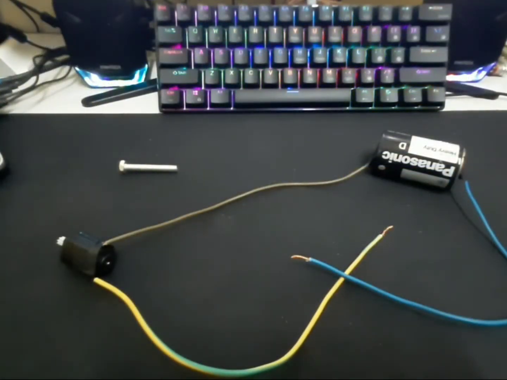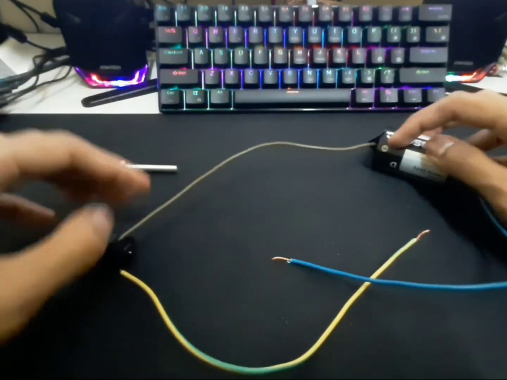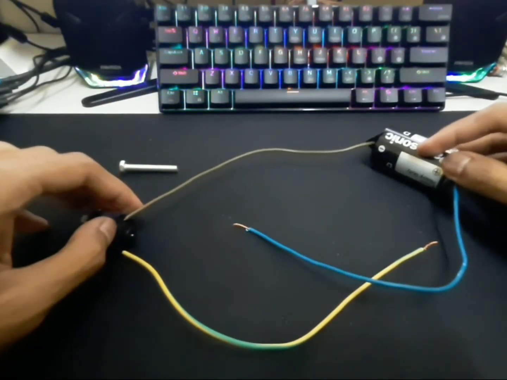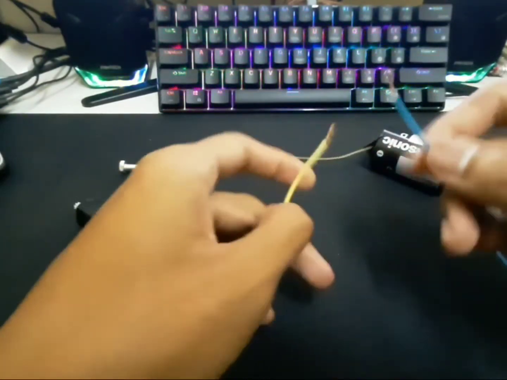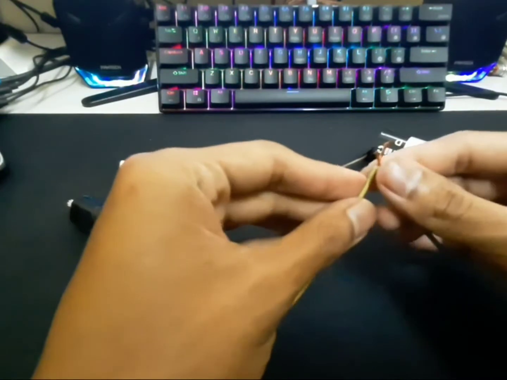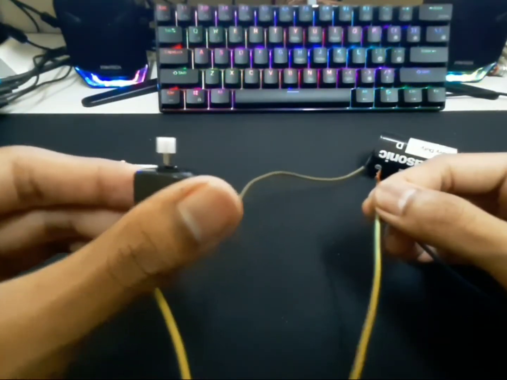Here I have already constructed a simple circuit. This grey wire runs from the negative terminal of the battery, and the blue wire runs from the positive terminal of the battery. If we complete the circuit and connect these wires together, we can see the motor is functioning well.